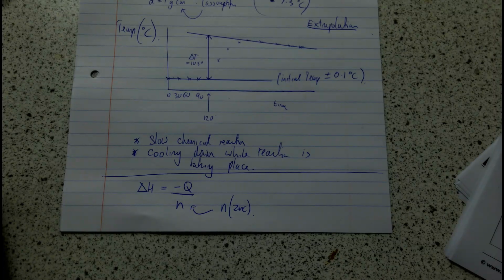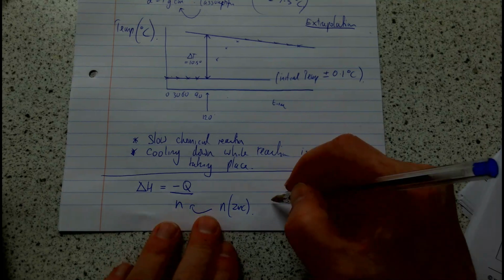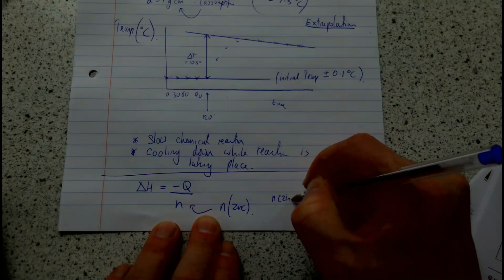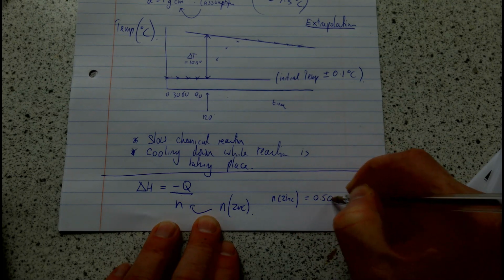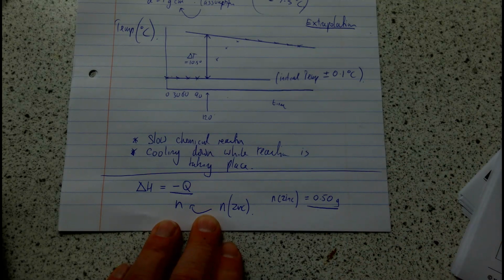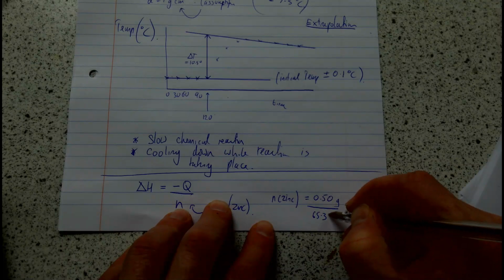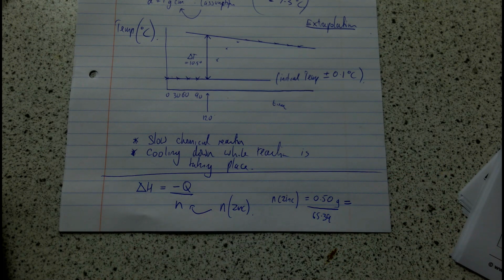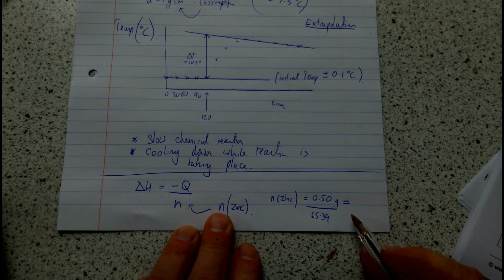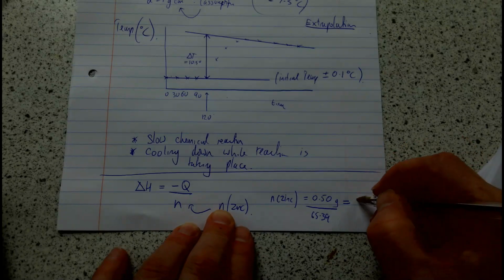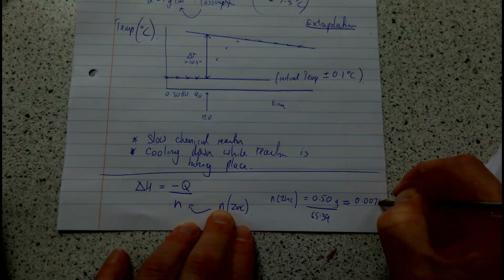And you're told, in other words, all of the zinc would have been used up in the end, and you had a mass of zinc that was 0.5 grams. And the atomic mass of zinc is 65.39. So we can work out the number of moles of zinc, and then that's what we do to work out the enthalpy change. So if you could just do that for me, Olivia. 0.0076. So there we go. So that's all we've got to do.